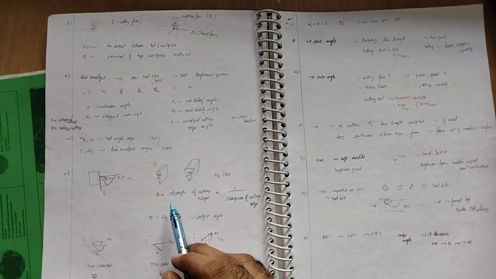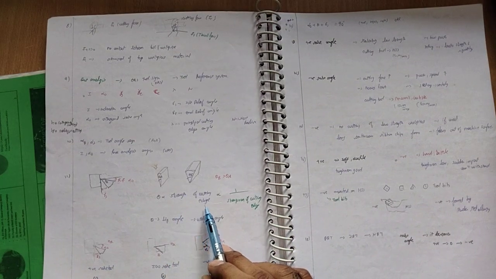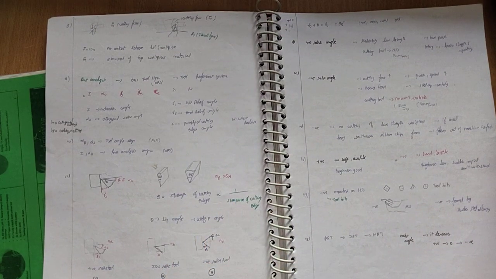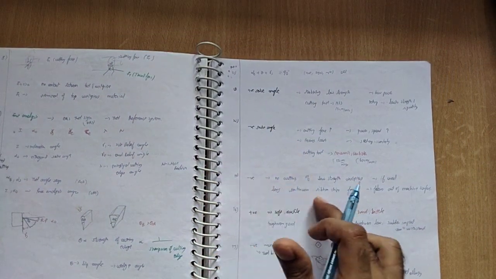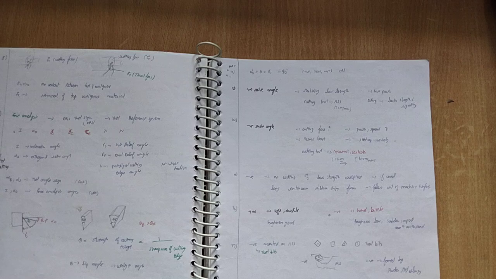Strength is directly proportional to the rake angle theta and inversely proportional to the sharpness of the cutting edge. I already explained positive rake angle, negative rake angle, and zero rake angle, each and everything. I think you're getting the point.